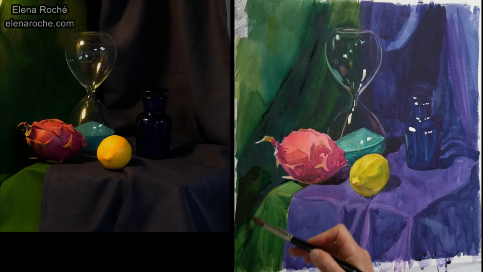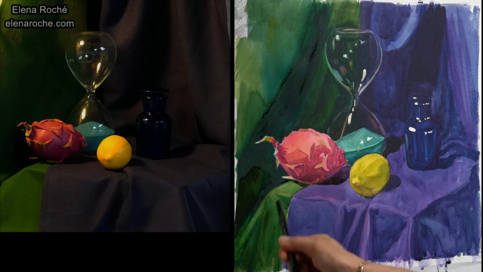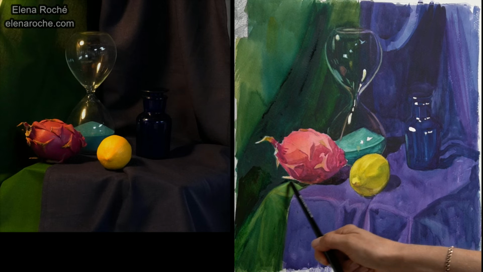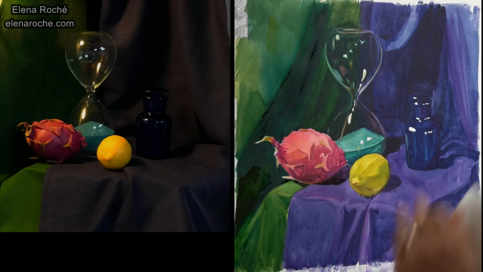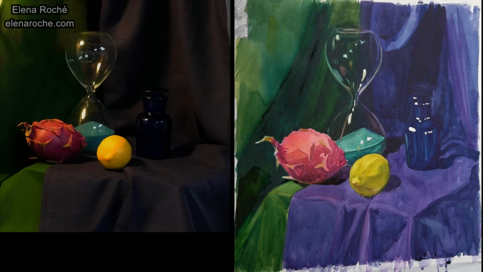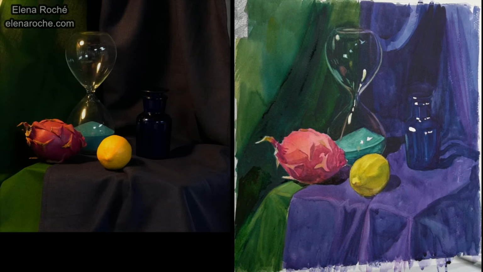I want this transition into the lighter area to be much softer. Here the shadow light change is a little sharper. Here it's a little softer. And we don't want to have a sharp edge between the table and the background anyways, because it's slightly further away. The sharper contrasts between light and shadow would be on the lemon, some on the dragon fruit.